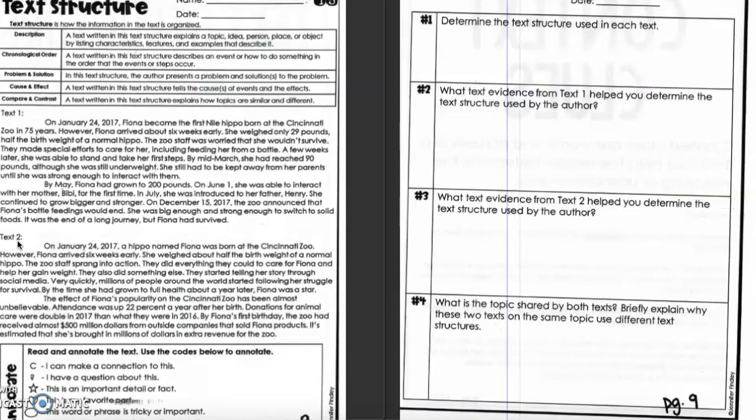Let's read text 2. As I read text 2, look again for those key words that tell us what text structure might be used. Text 2. On January 24th, a hippo named Fiona was born at the Cincinnati Zoo. However, Fiona arrived 6 weeks early. She weighed about half the birth weight of a normal hippo. The zoo staff sprang into action. They did everything they could to care for Fiona and help her gain weight. They also did something else. They started telling her story through social media. Very quickly, millions of people around the world started following her struggle for survival. By the time she had grown to full health about a year later, Fiona was a star.